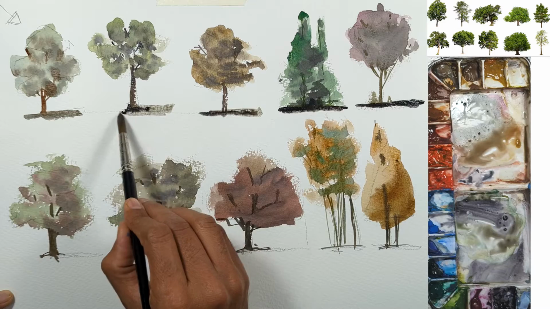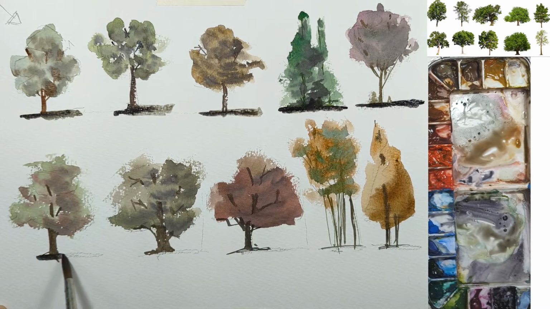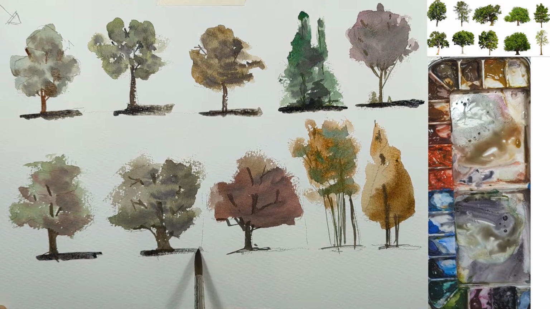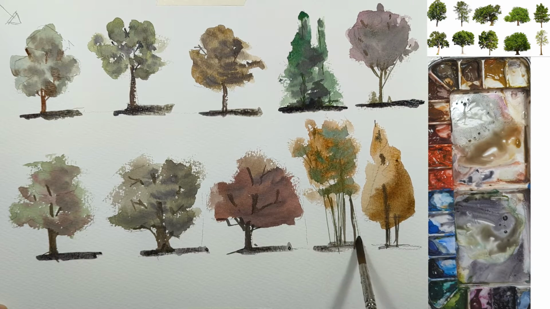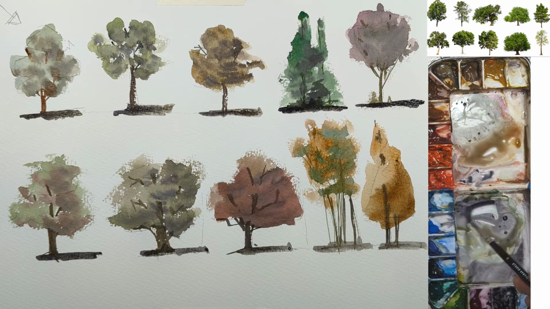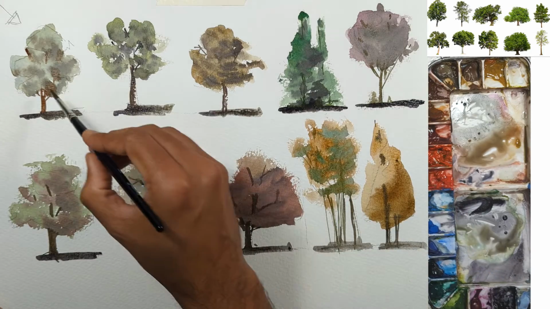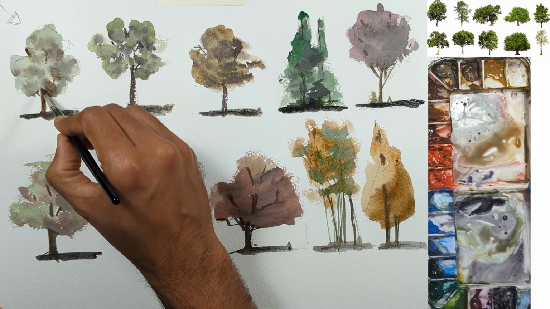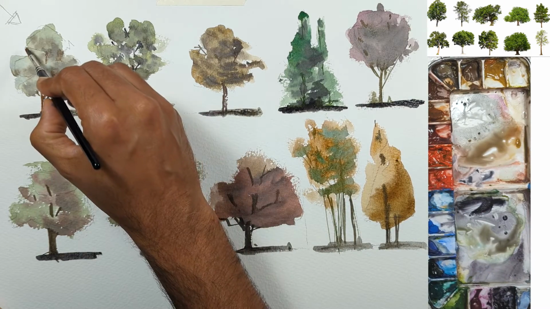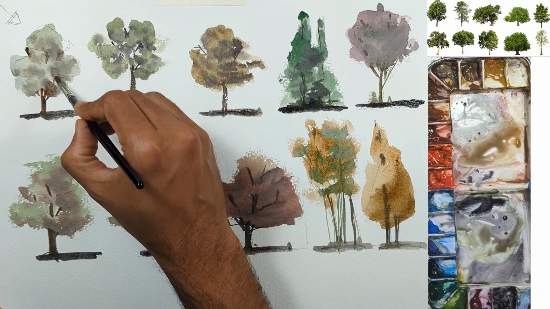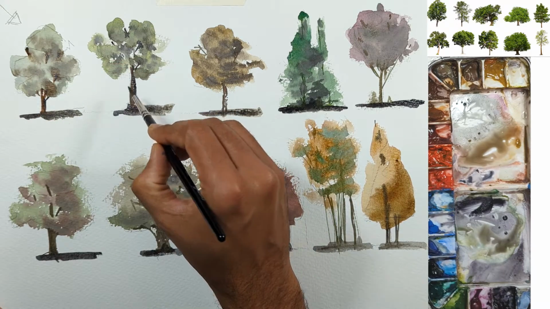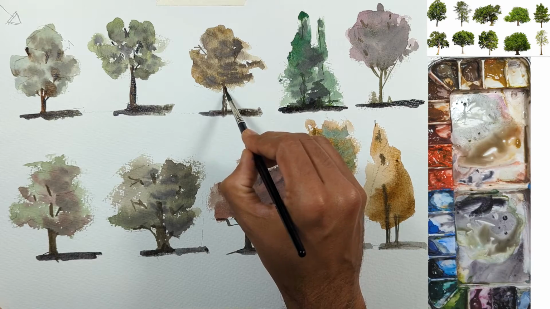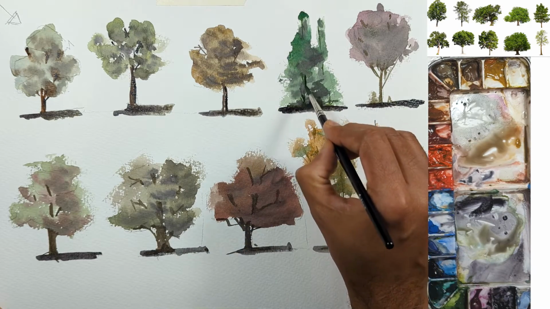Gives you, anchors the tree. There's a little highlight just to show.